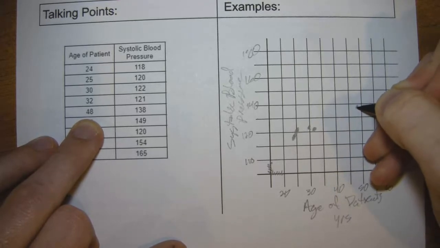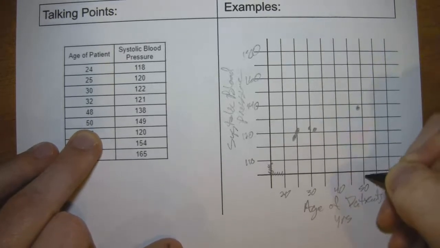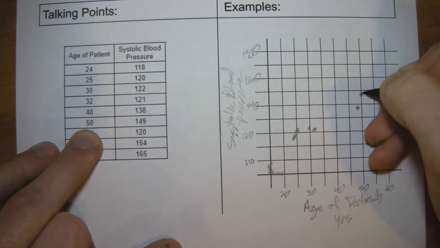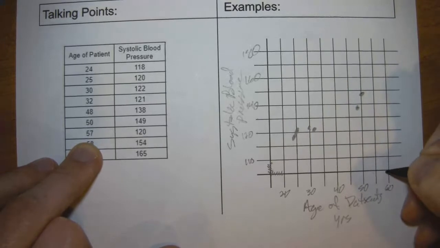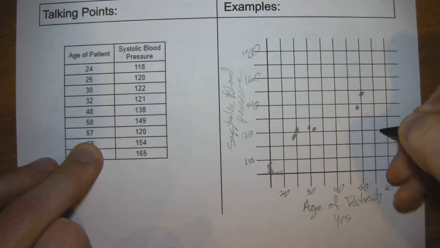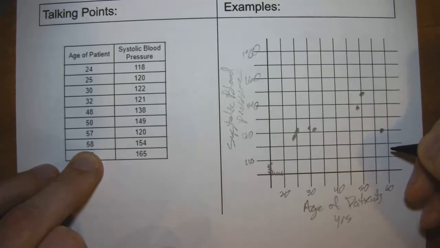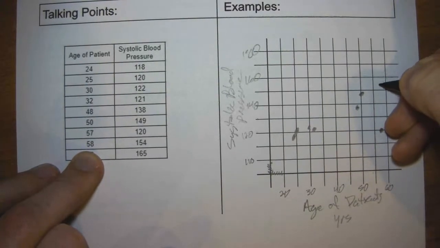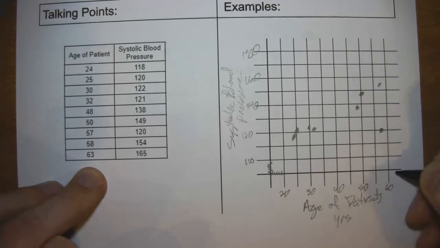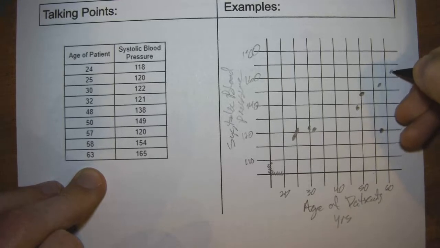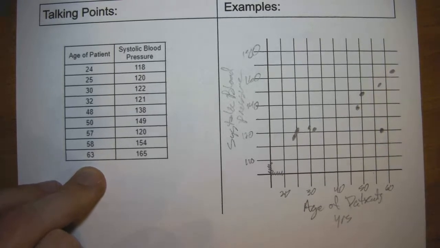We've got a 50-year-old at 149, so almost 150. A 57-year-old, close to 60, at 120. A 58-year-old, again almost at 60, at 154. And then a 63-year-old somewhere out here, all the way up, goodness gracious, 165. They need to be careful there. They're kind of in a danger zone there.